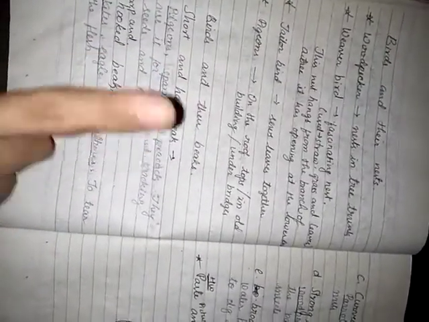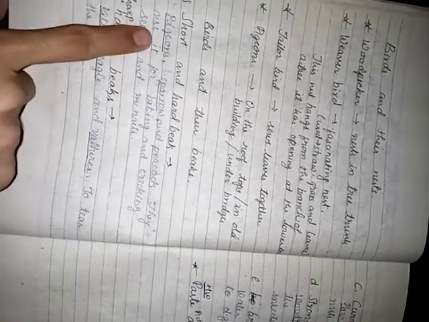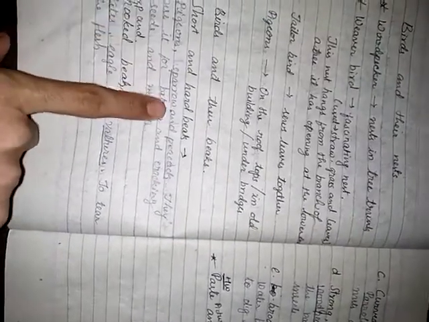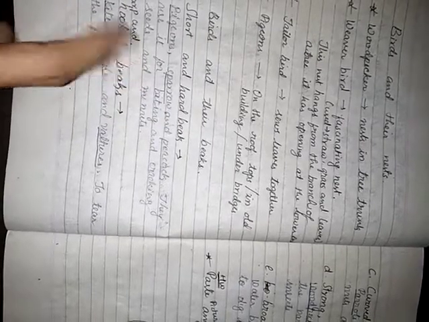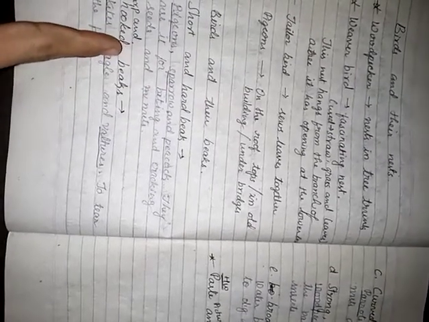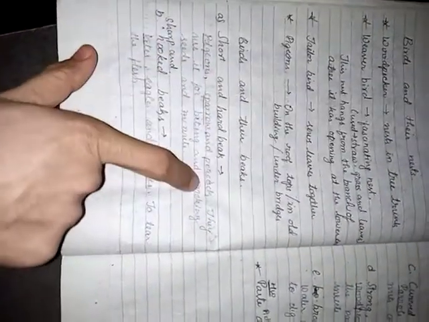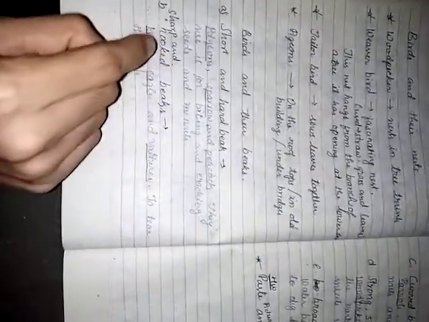Birds and their beaks. Short and hard beak. Which birds have a short and hard beak? Pigeon, sparrow and peacock have a short and hard beak. They use it for breaking and cracking the seeds and nuts. It is useful for them because it helps them in cracking the nuts and seeds.